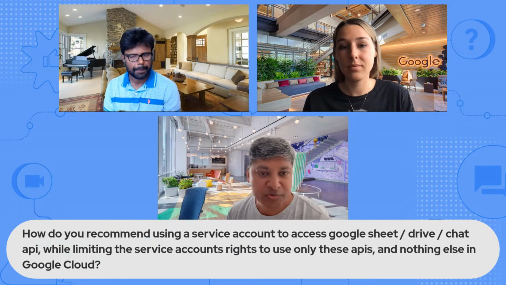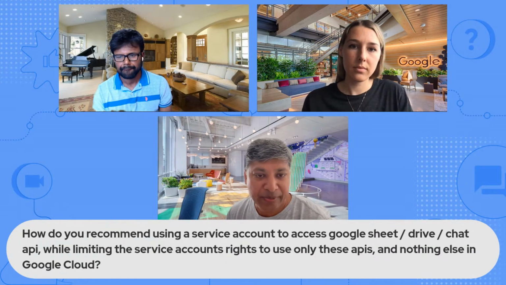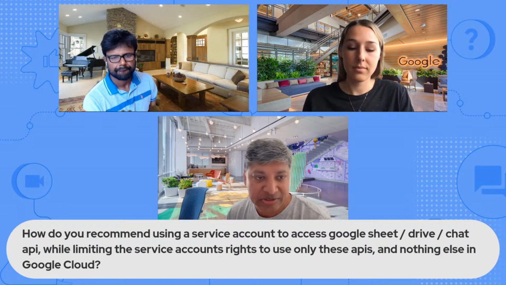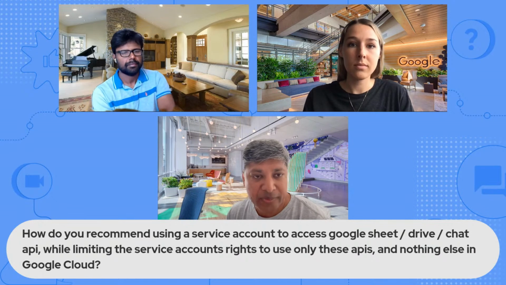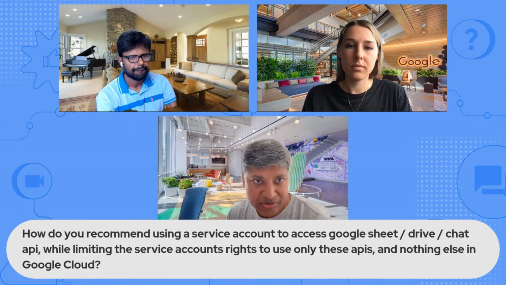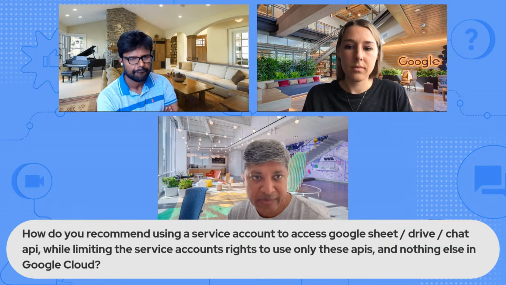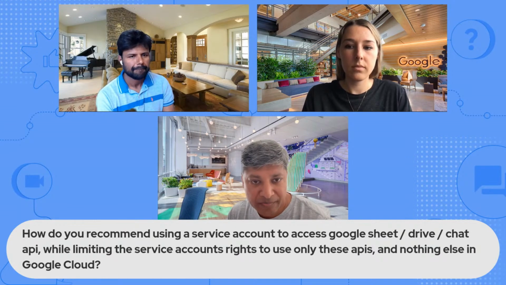This goes back to our earlier point about the principle of least privilege, and that's essentially what the question is asking. If you remember from our discussion earlier today, Lax touched upon the API scopes. This is where you will enable only the specific APIs and not the entire Google Cloud platform.